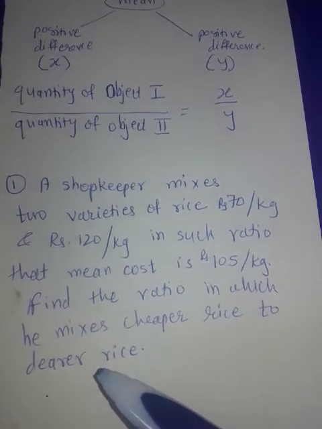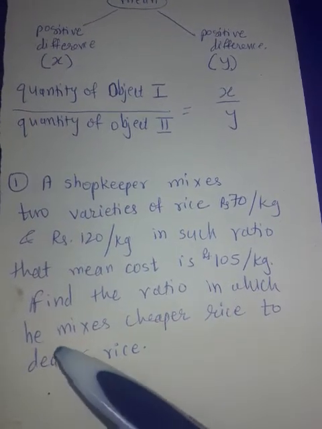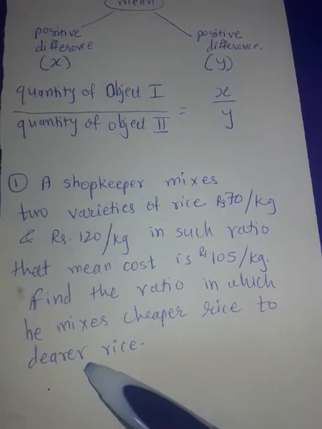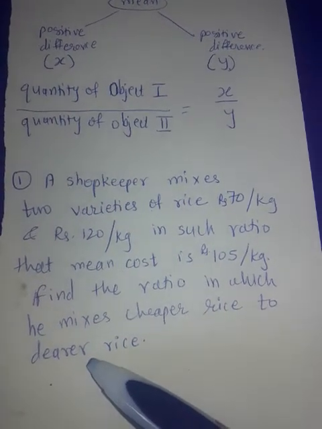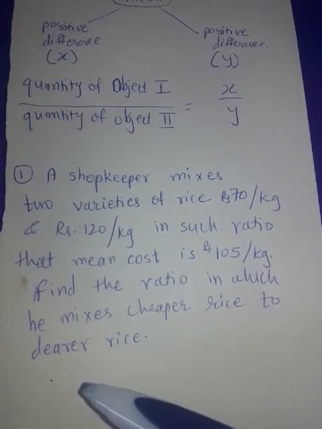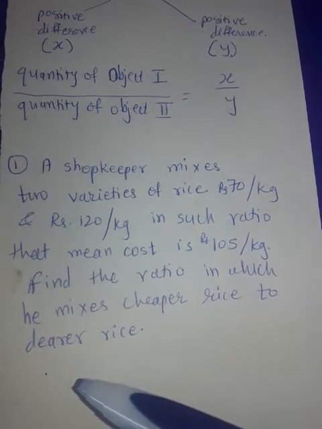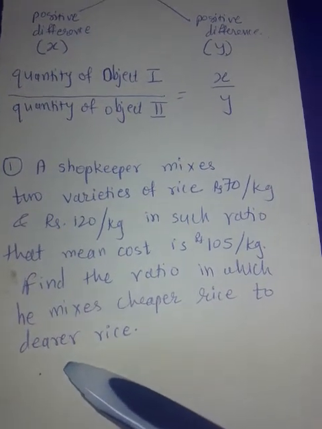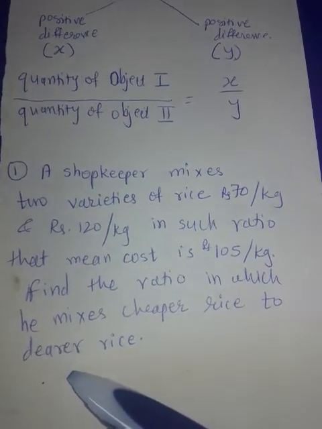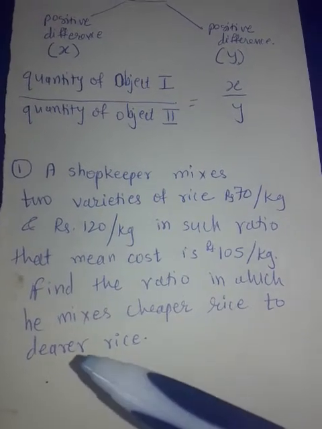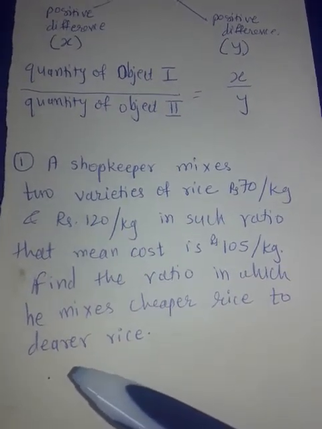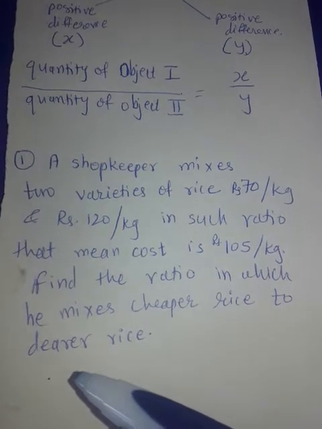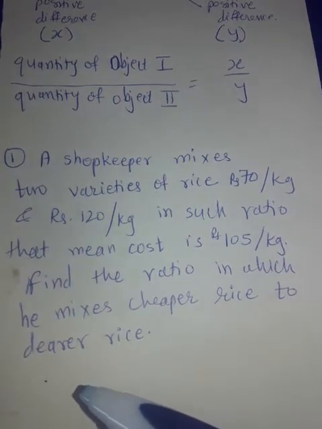I have purposely used these words cheaper and dearer. What is meant by dearer? Dearer means expensive. If you know, in government jobs they call it dearness allowance. Dearness allowance means whenever values or costs of things in market increase, the government employee receives some allowance so that they can spend money.